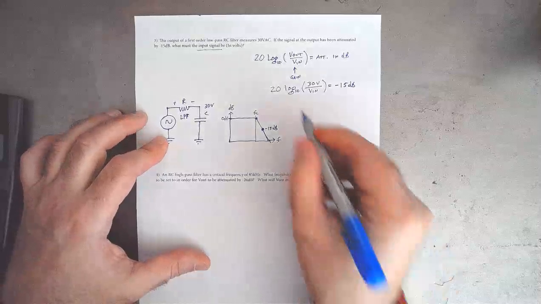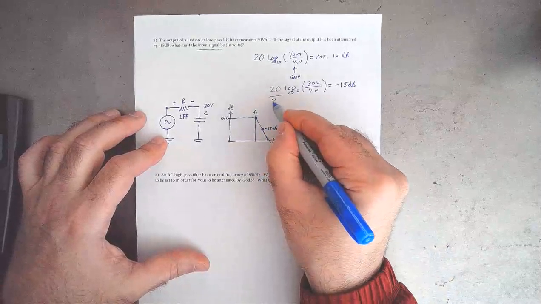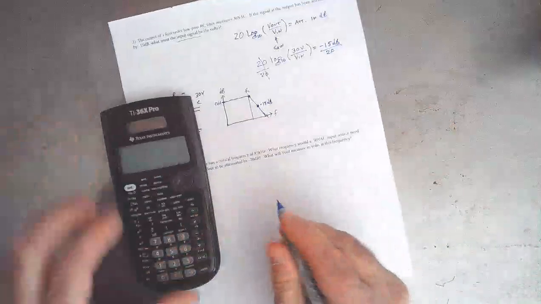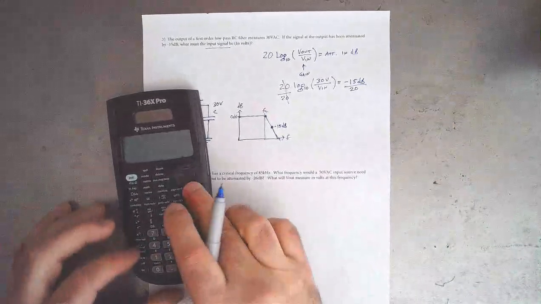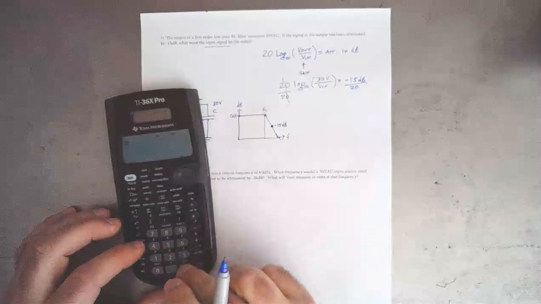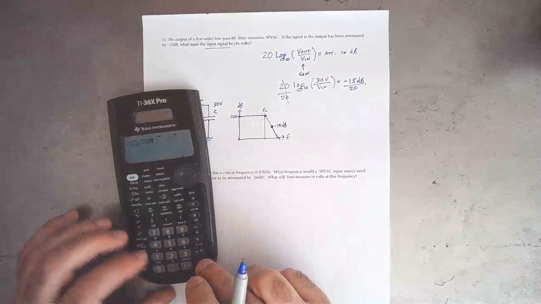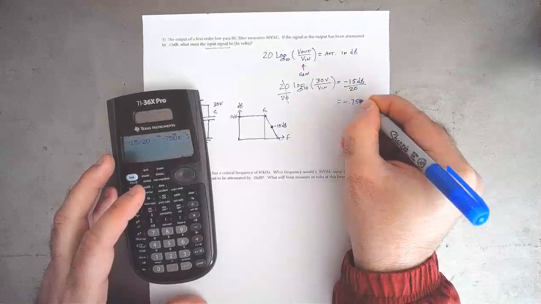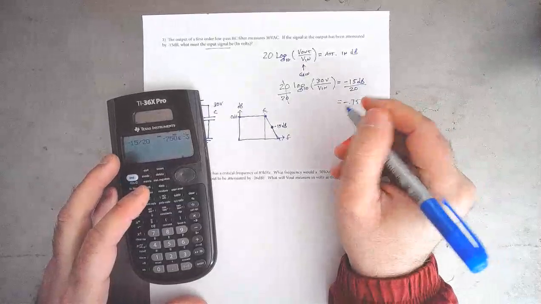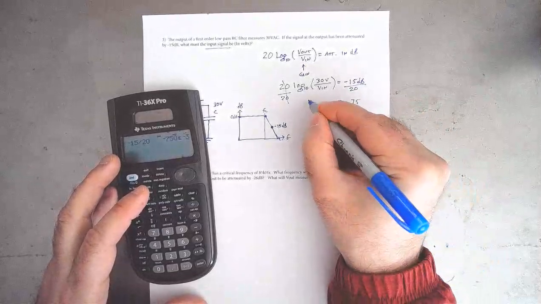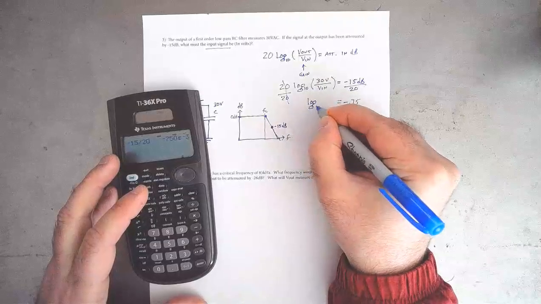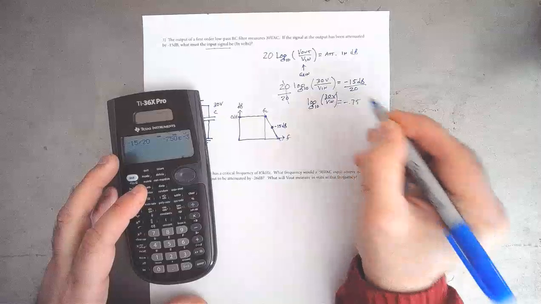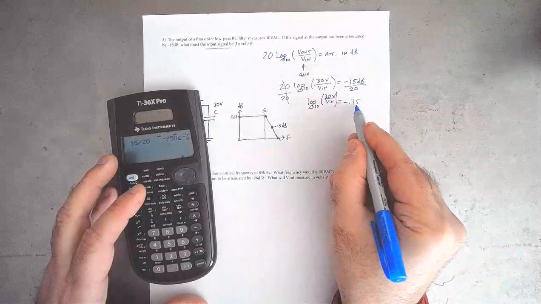Okay, let's do some algebra. So divide both sides by 20. That goes away. 20 goes over here. So minus 15 divided by 20 is minus 0.75. Okay, and so we've got log base 10 of 30 volts over Vin right here, and that all equals minus 0.75.